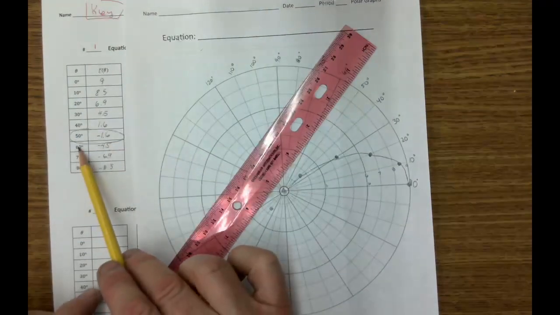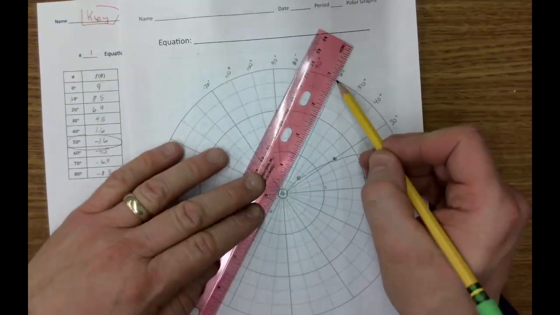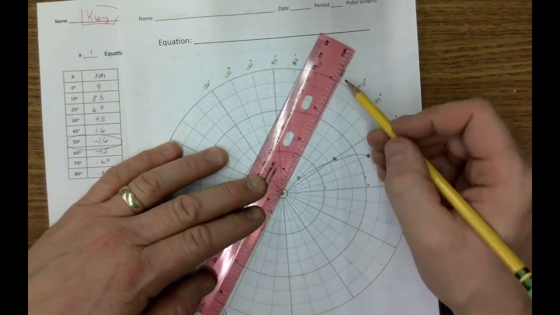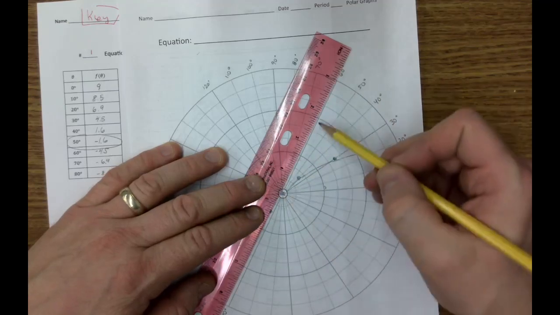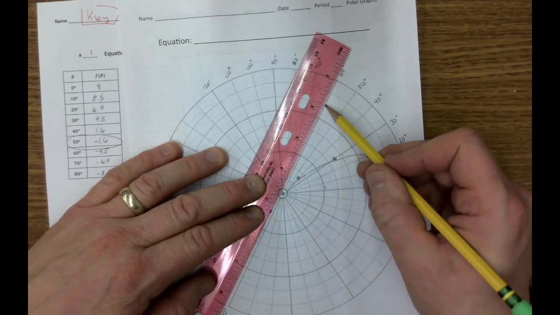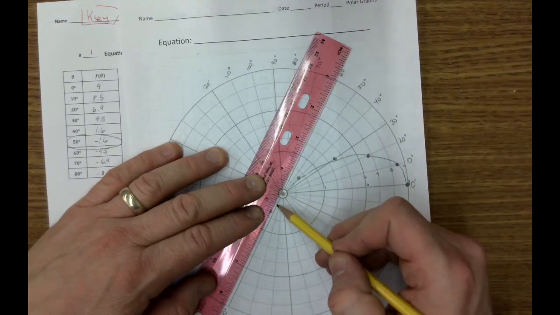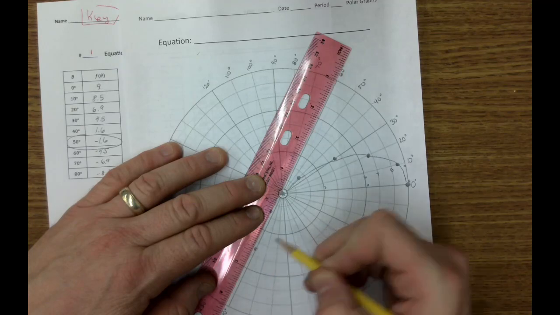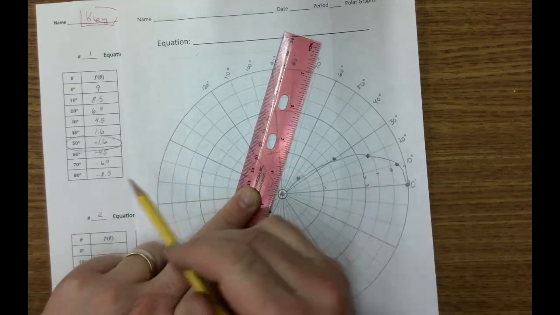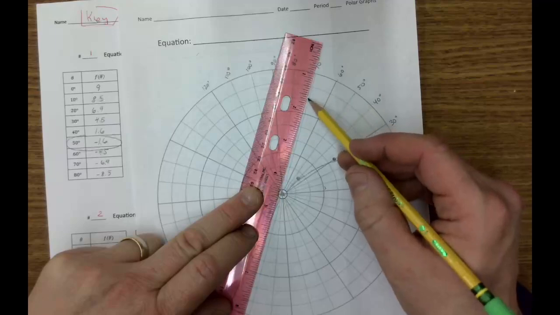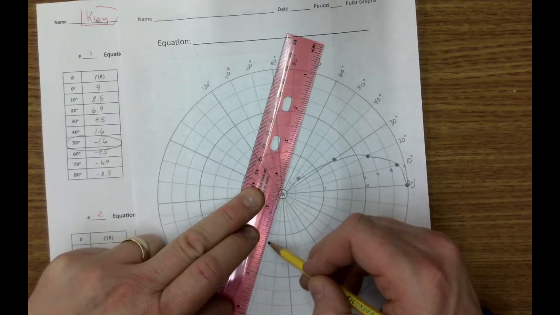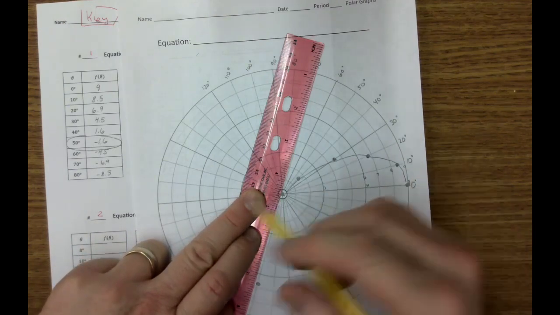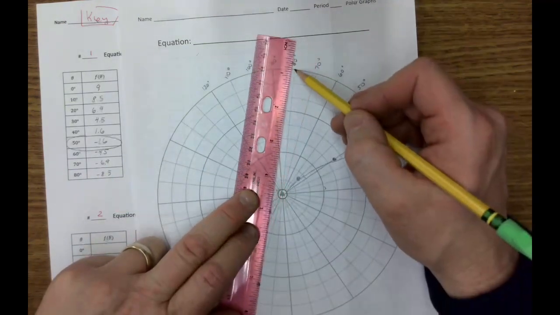And the next point is 60, negative 4.5. So there's 60. And straight across from 60, that would line up with 240. I'm going to go back. If I count forward, that's 1, 2, 3, 4, 5, 6, 7, 8, 9. If I go backward, that's negative 1, negative 2, negative 3, negative 4, negative 4.5. And then at 70, it's negative 6.9. So that is negative 1, 2, 3, 4, 5, 6, 7, right before 7. And the next one, 80, is negative 8.5.